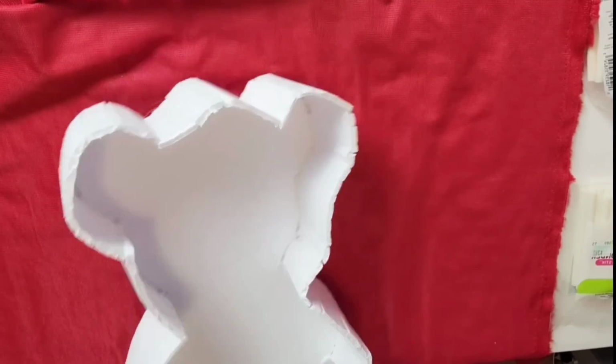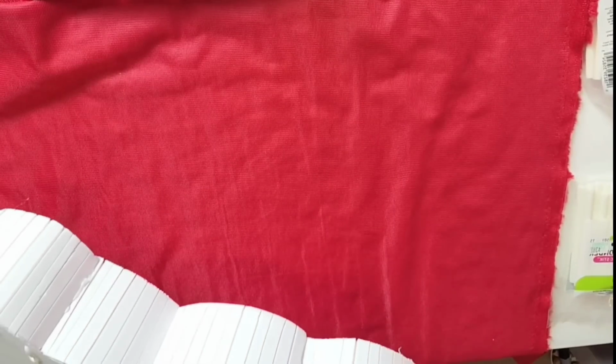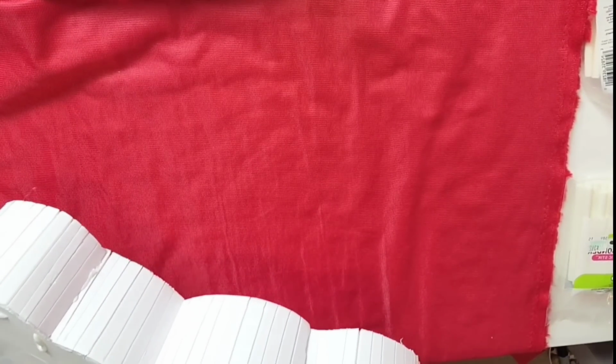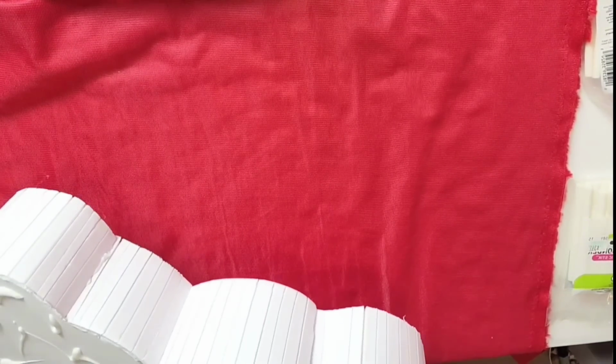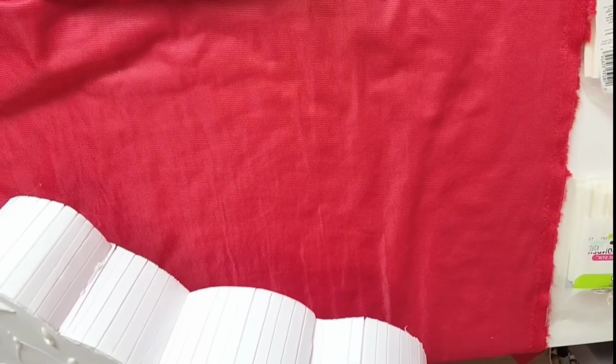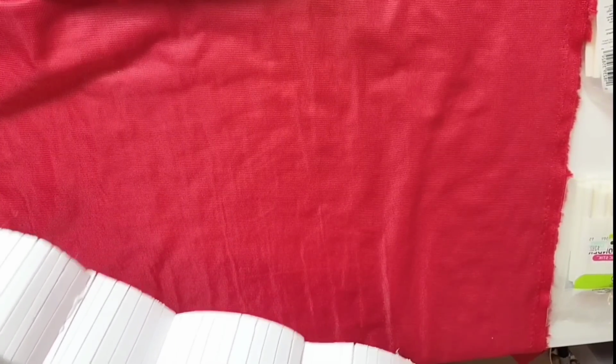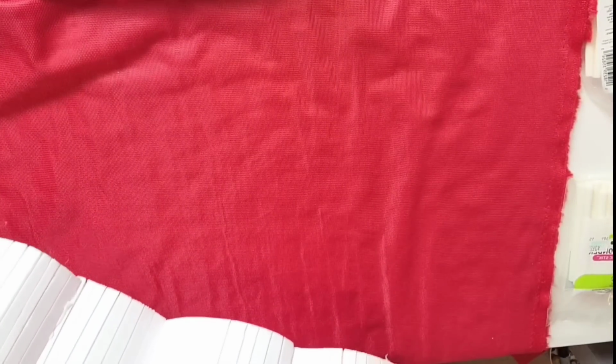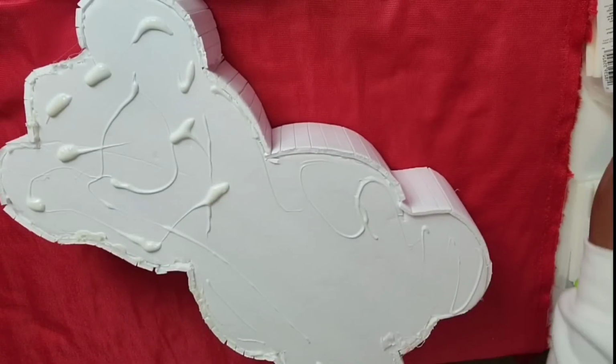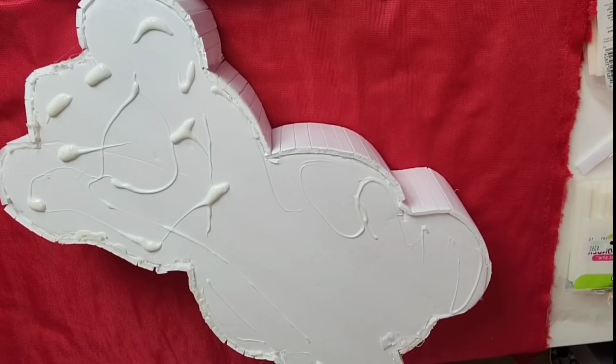So first things first, I'm going to put some of this glue on the back side of it. As y'all see, just putting the glue down on it.